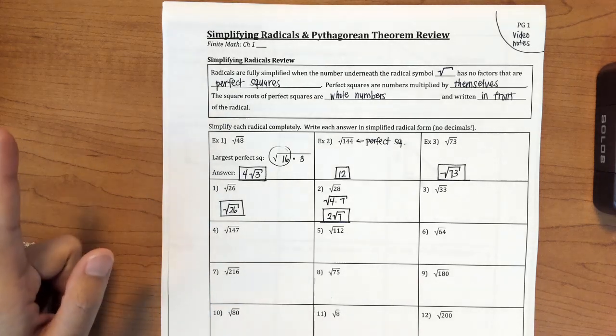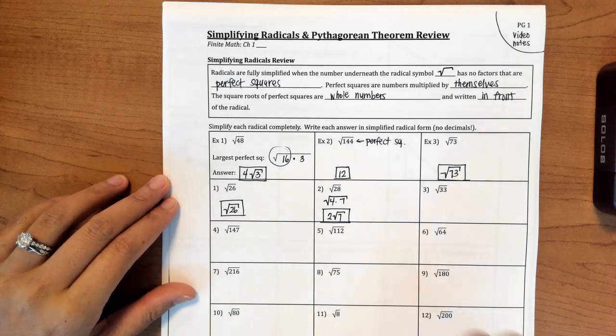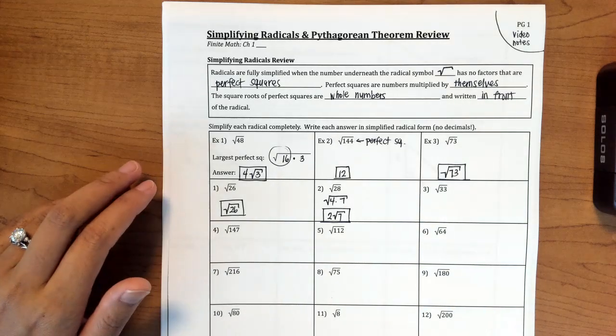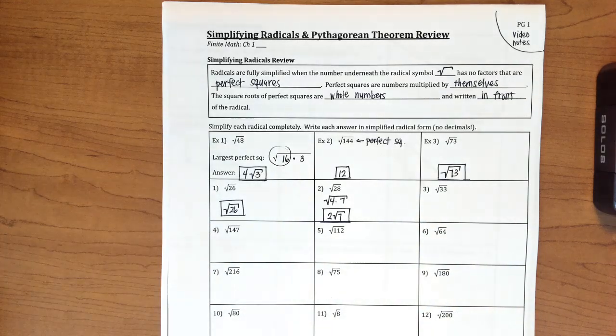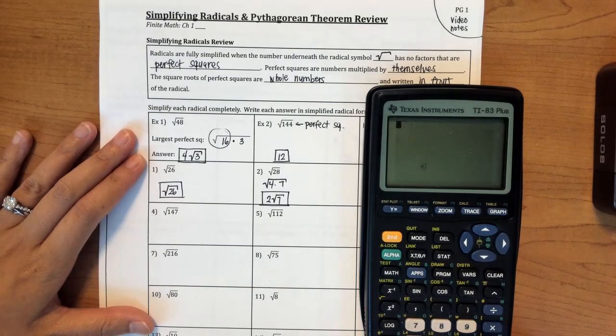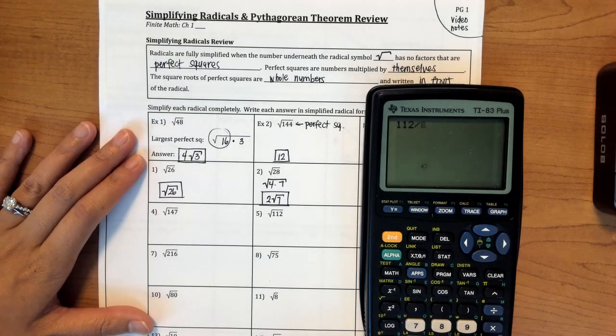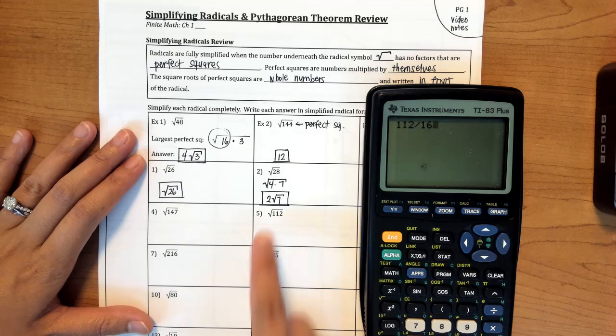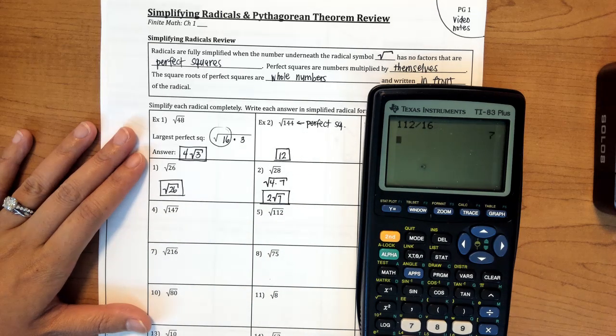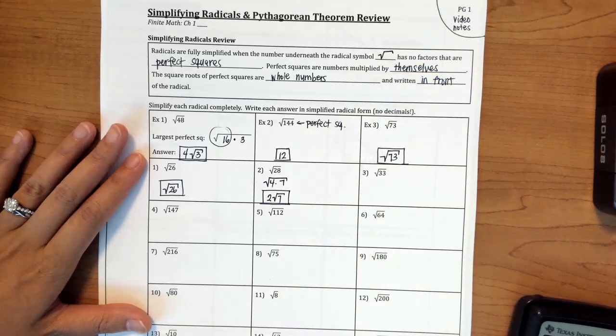Okay, I'll do another one just randomly. Let's do number 5 together. So number 5, 112, I'm pretty sure you could divide that by 4. But my question is, can I divide it by a number bigger than 4, or a perfect square bigger than 4? So what I would do is 112 divided by 16. I skipped 9 because it's not divisible by 9, but you can check that. Oh, and look, 16 times 7 works.